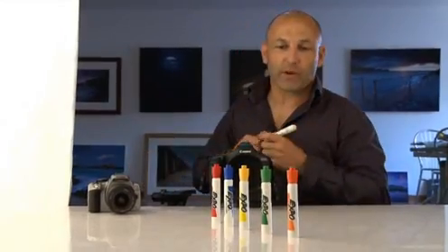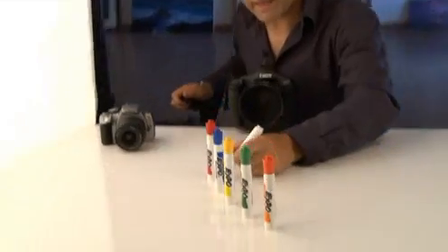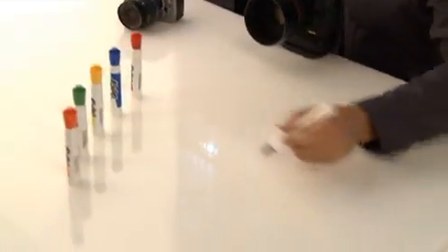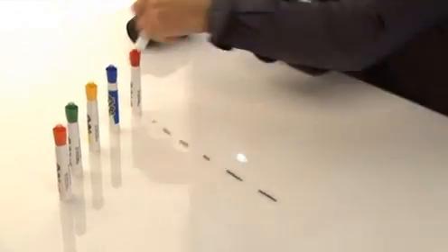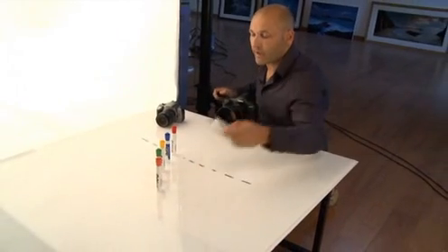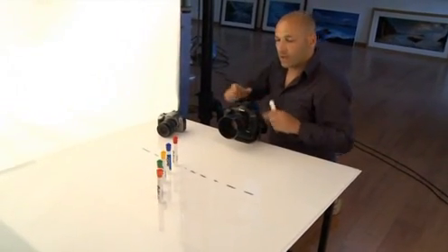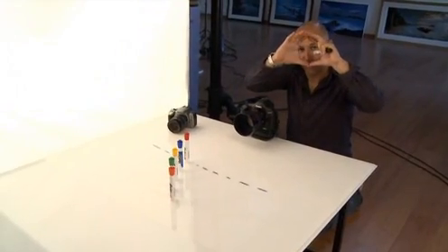Now, to demonstrate what depth of field is, if I focused on this pen here, on this line, and this was my focus line along here, and these pens were out of focus, I'll just do that, and I'll use an aperture that is fully open.